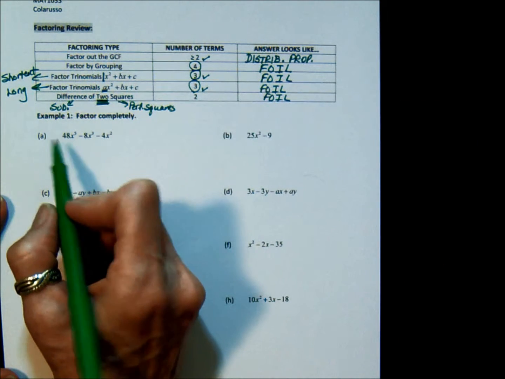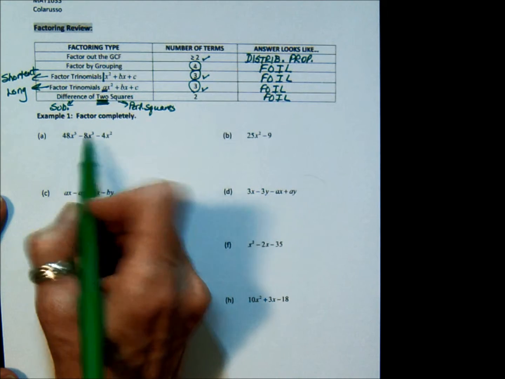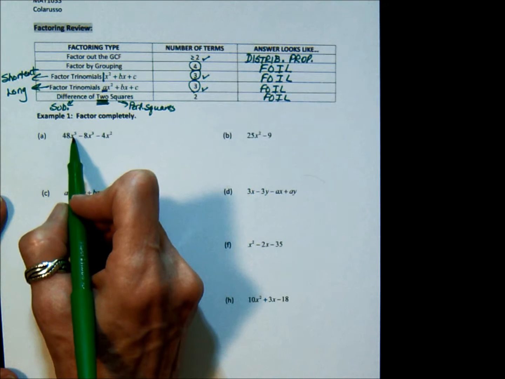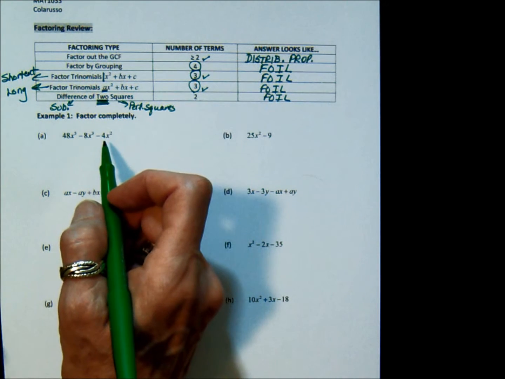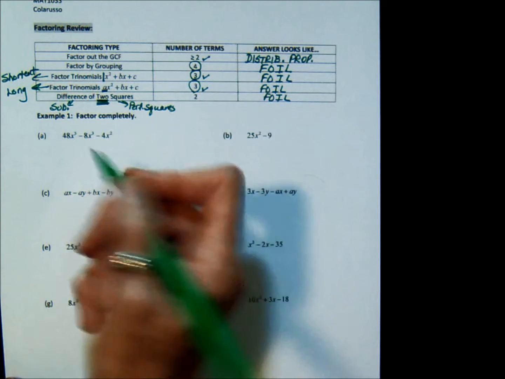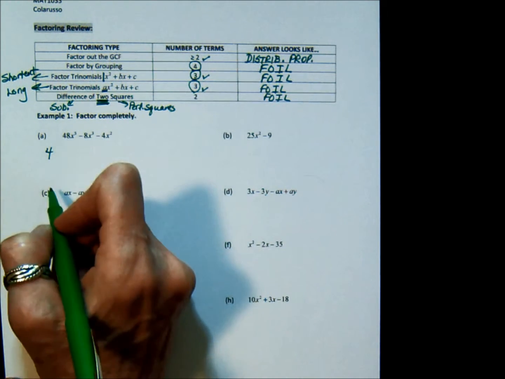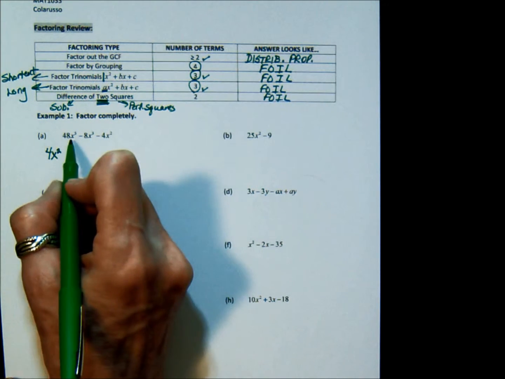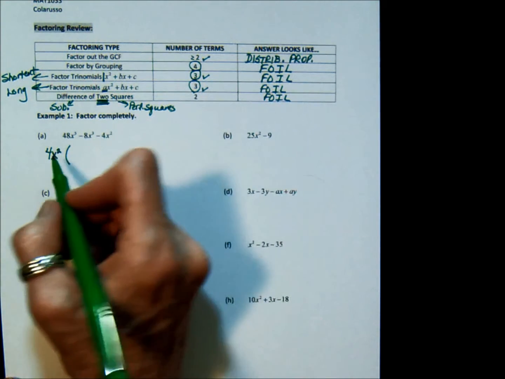I do notice, though, that there is something that goes into 48, 8, and 4, and there's something that goes into x to the 5th, x cubed, and x squared. So at the very least I'm going to have to factor out a GCF. So 4 goes into 4, 8, and 48. X squared goes into x squared, x cubed, and x to the 5th. Let's see what we have when we're finished.